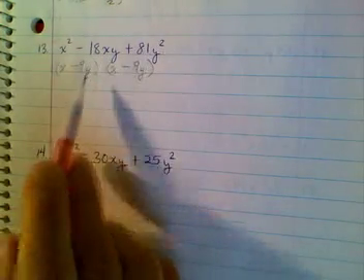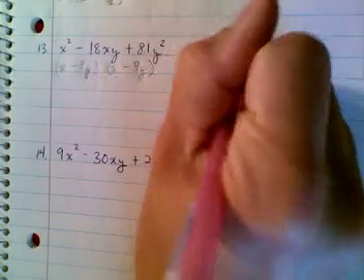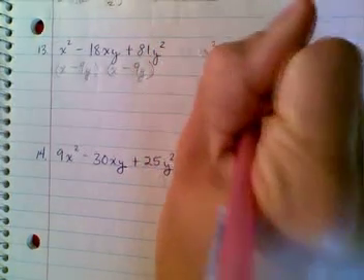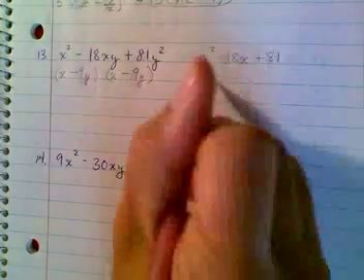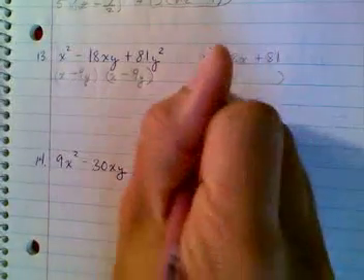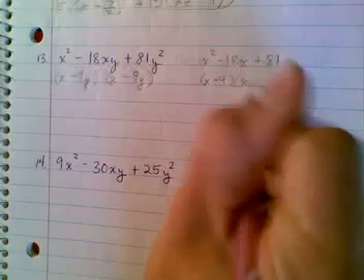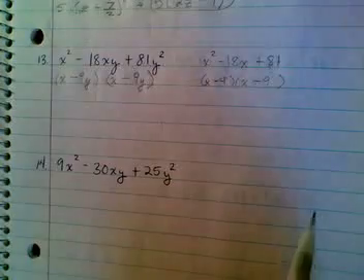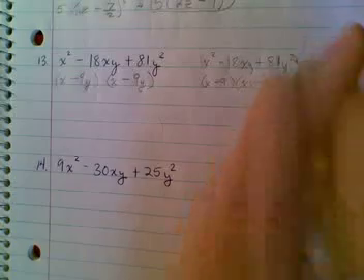Okay, so basically it's the same thing as factoring x squared minus 18x plus 81. So if I factor this, I'd say what multiplies into 81 and adds up to negative 18, it'd be minus 9 minus 9. Well, here's the only difference, is that I have a y and a y squared here.